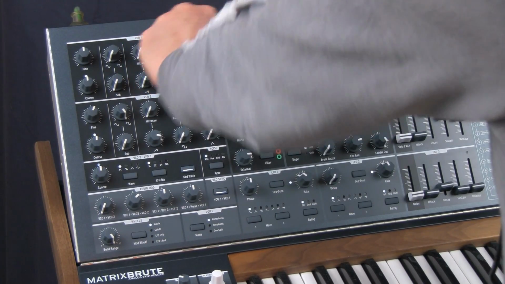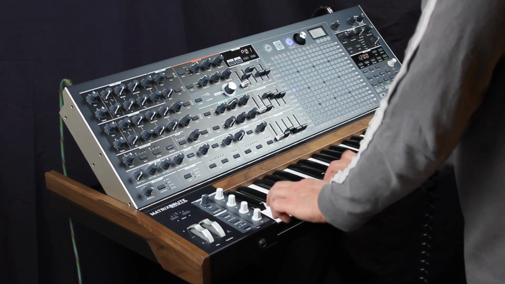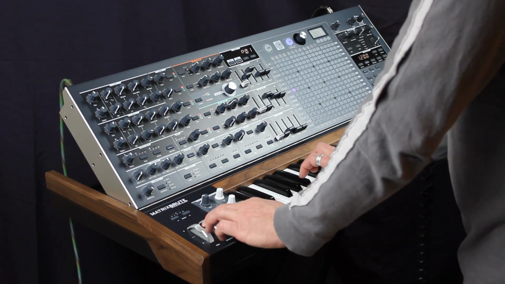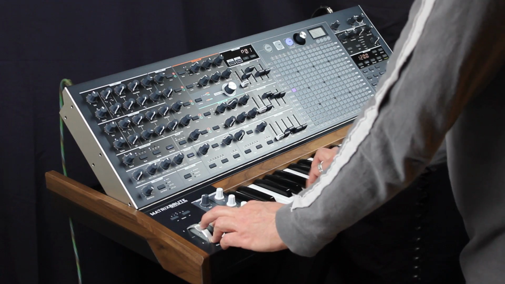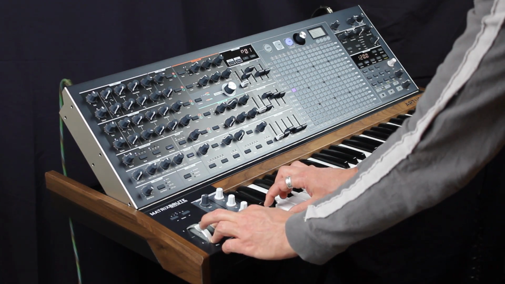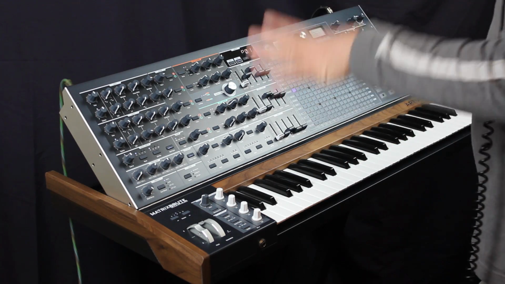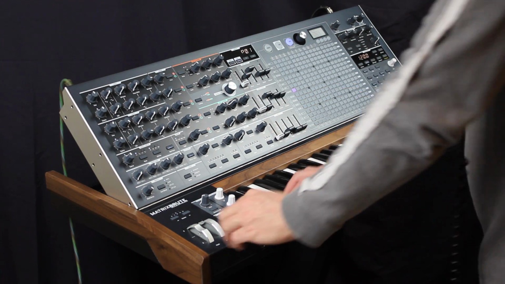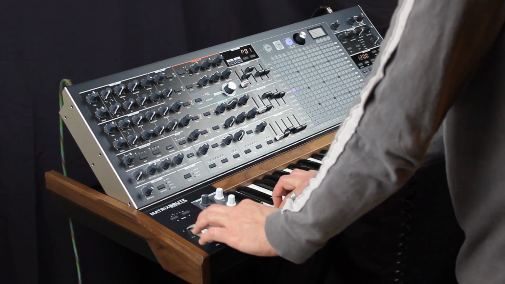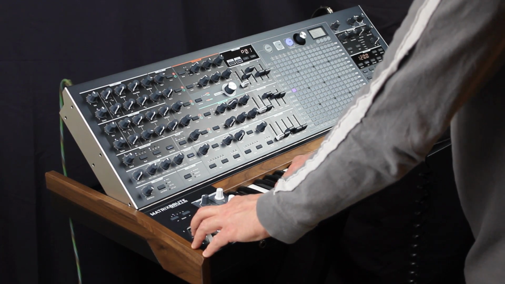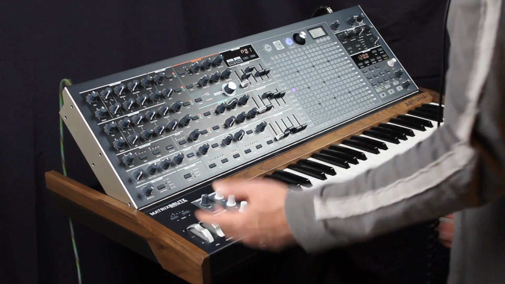Listen to how digital this is. The metalizer sounds really, really good when it is forced to sync. Wow.